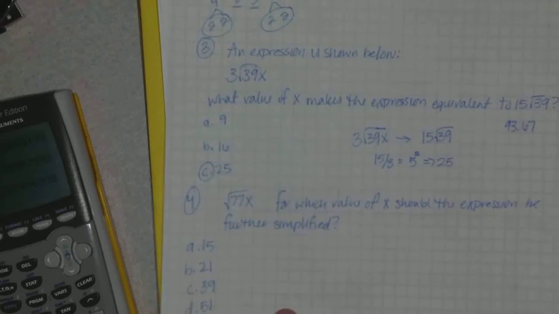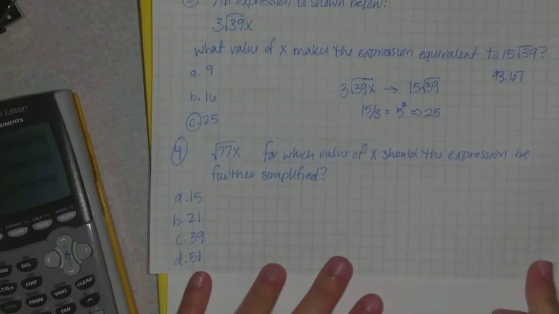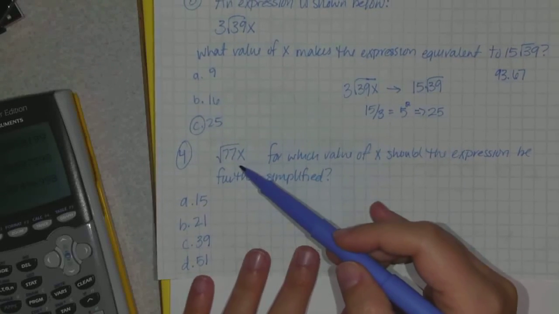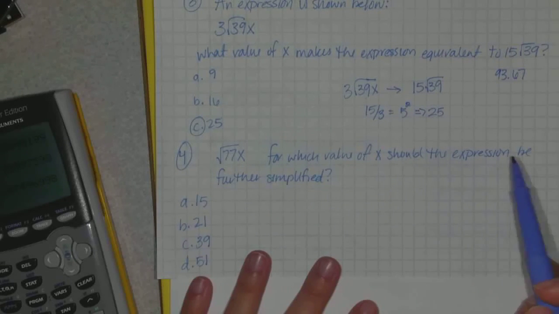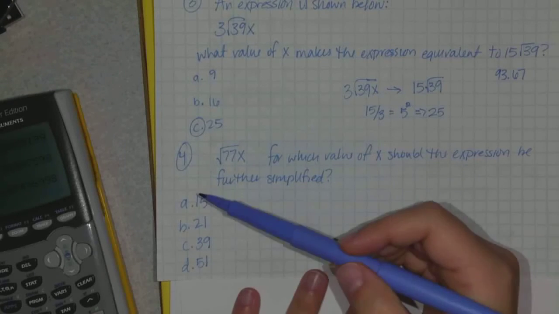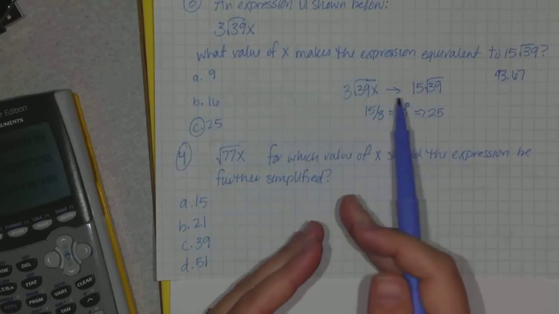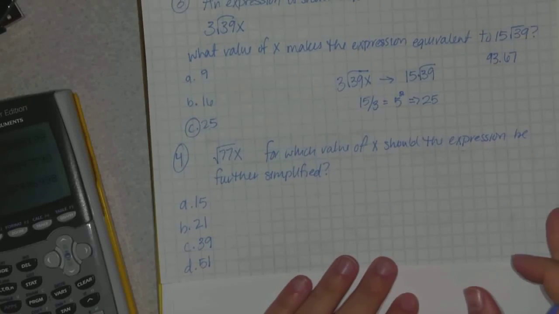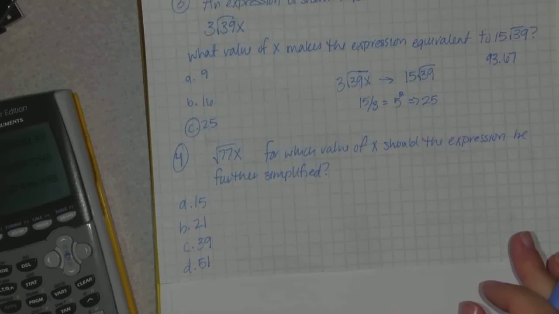Okay, and the number 4 here. I have the square root of 77x, and it says for which value of x should the expression be further simplified? That just means which one of these numbers, if I plug it in for x, will allow me to do the process I did in numbers 1 and 2, like simplify the radical. Only one of them will allow you to simplify.